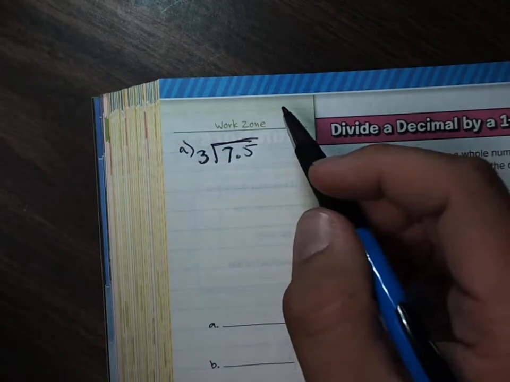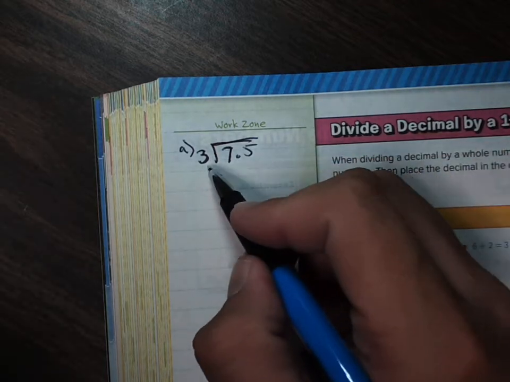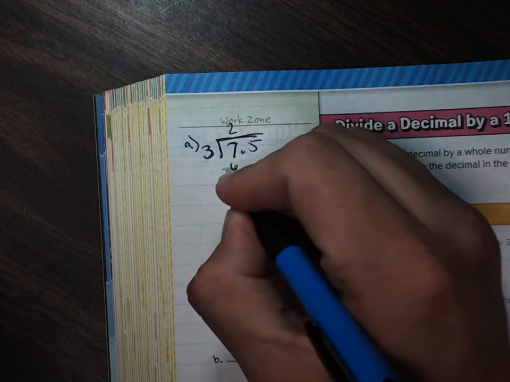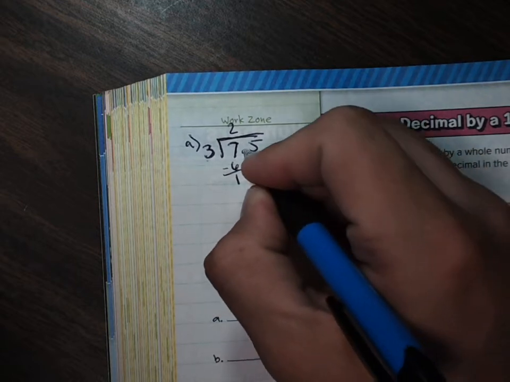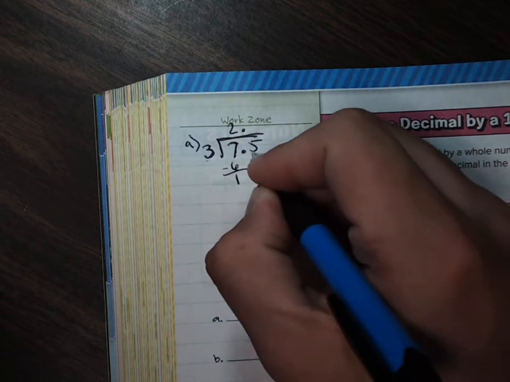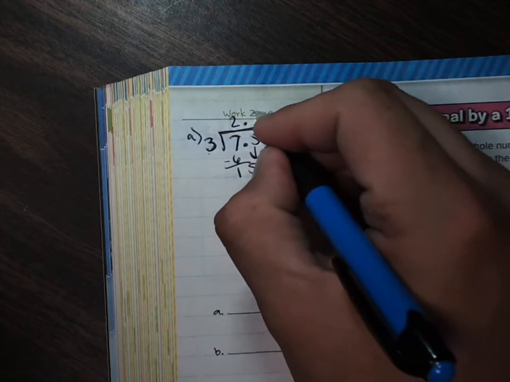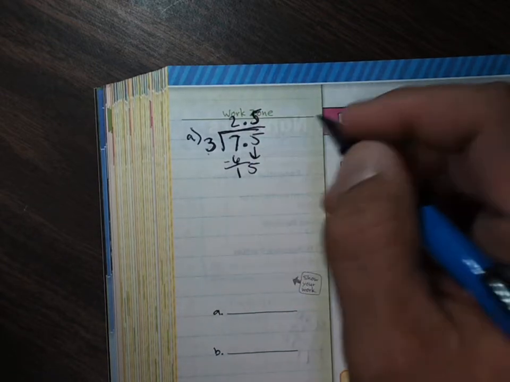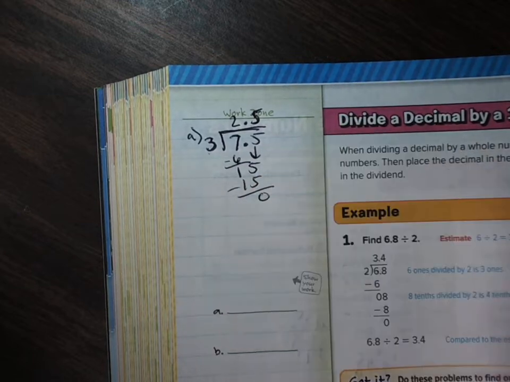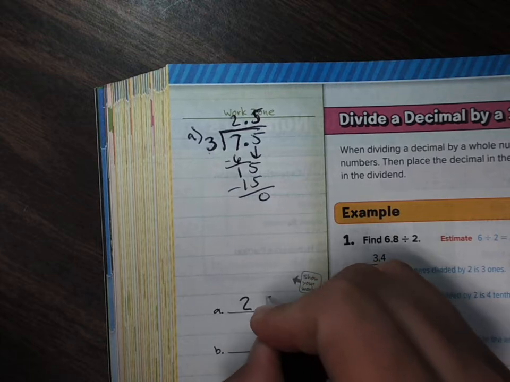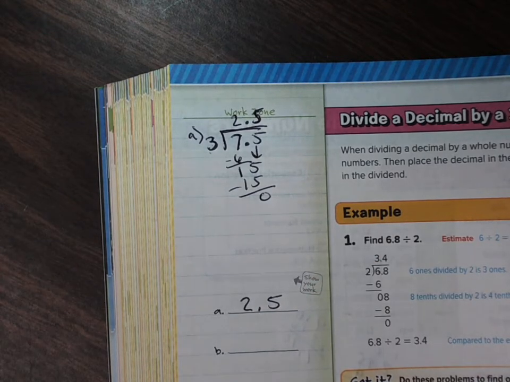Okay, I'm not going to worry about the decimal until I get my answer going. So, first off, 3 goes into 7 2 times. That's 6, so we subtract, we get 1. This decimal goes straight up to our answer, and we bring the 5 down. Now 3 goes into 15, 5 times. So 15 we subtract. We don't have a remainder, so our answer is 2 and 5/10, 2.5.